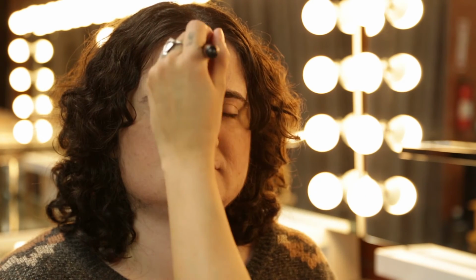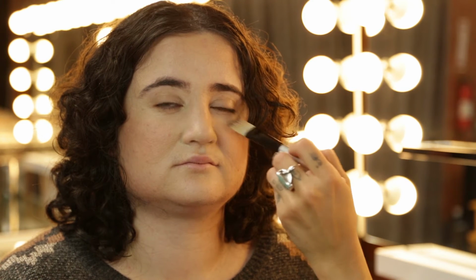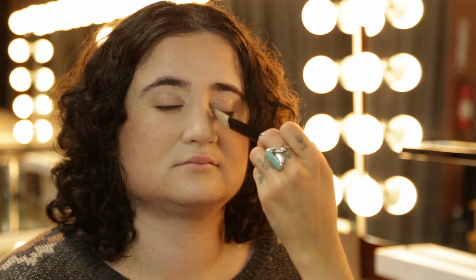Want to keep this area clear. We worked so hard to get any of the red out in this area. We don't want to add any more pigment to that spot. And a little bit on the forehead to match it out. I'm going to go in with a little bit more foundation right here where I accidentally got some bronzer.